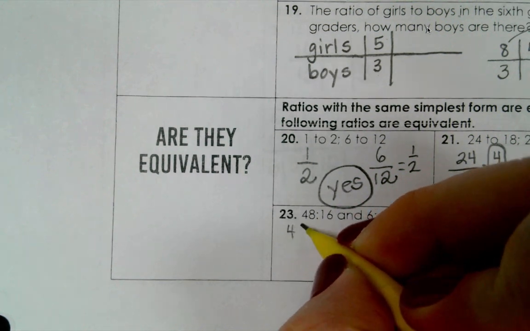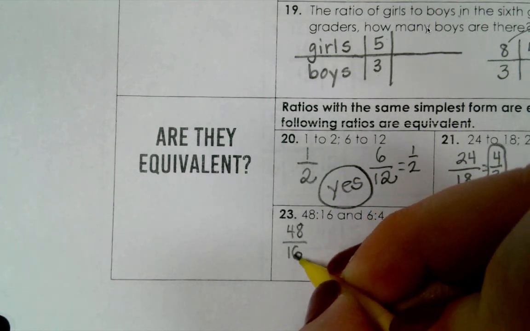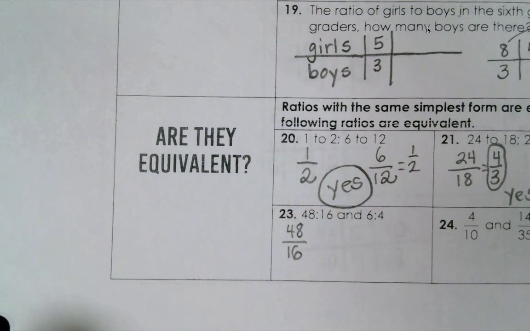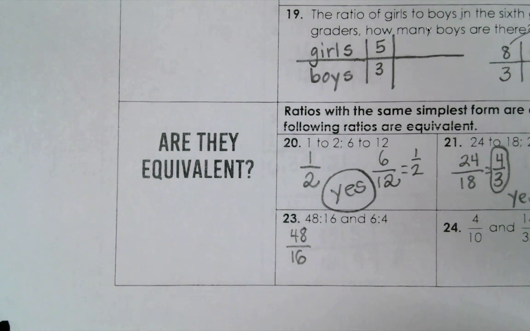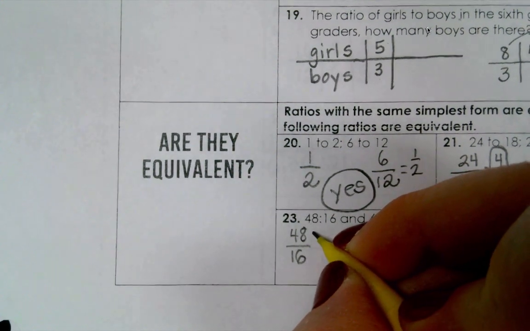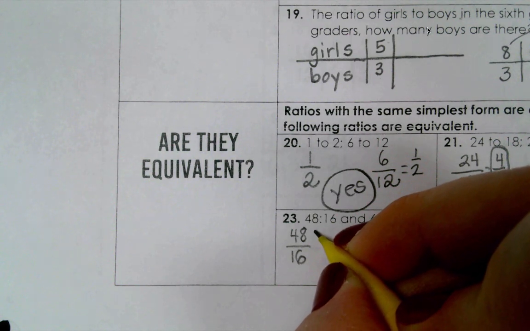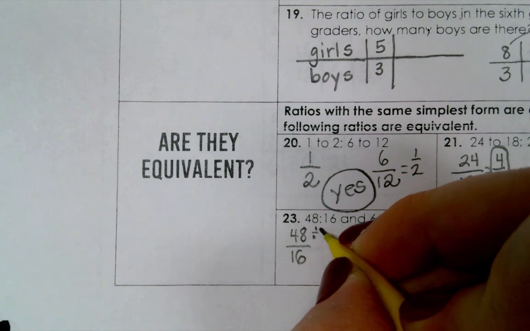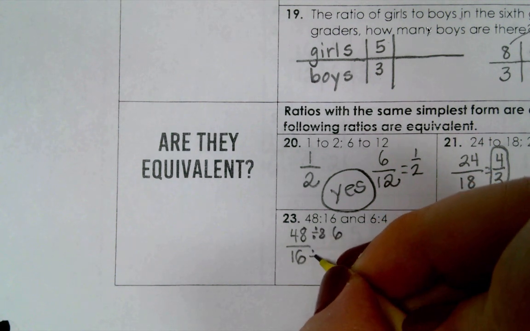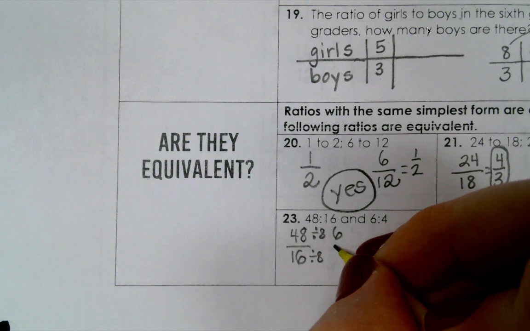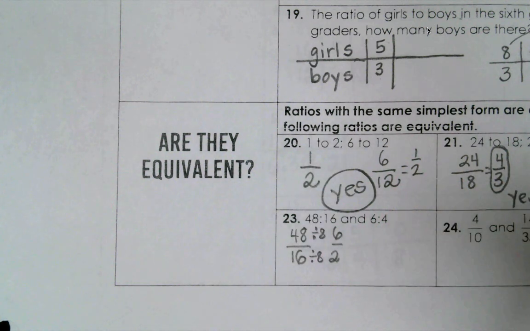But look at this one, 48 to 16. If you don't have a calculator at home, you can still divide by the greatest common factor. In this case, is it 4? Is it 8? 48 divided by 8 is 6. 16 divided by 8 is 2. I could have gone again, couldn't I?